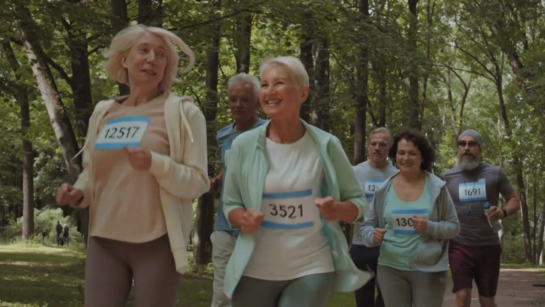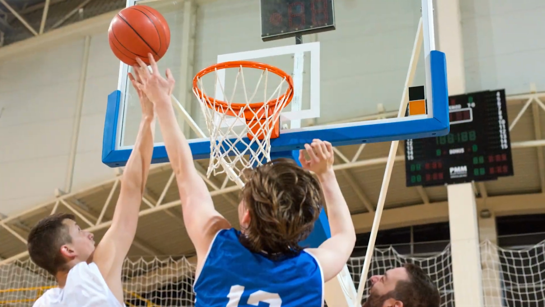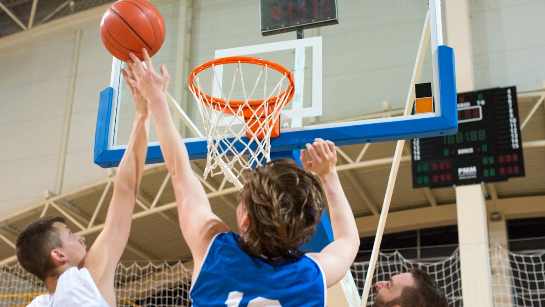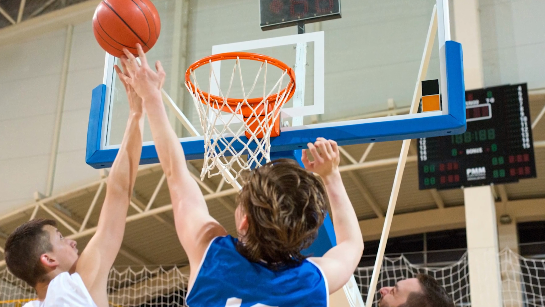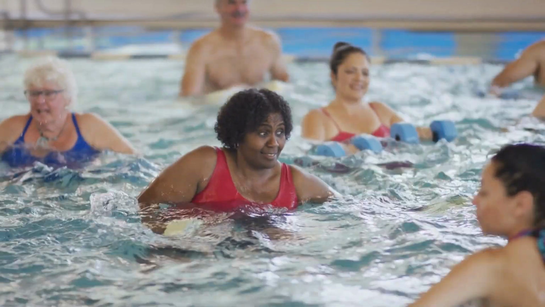However, if you're an avid runner or prefer high impact exercises like basketball, you may want to consider cutting back on the frequency of these activities. Maybe try sticking to 1 to 2 sessions per week, and then focus on more low impact movements throughout the rest of the week to keep your knee happy.